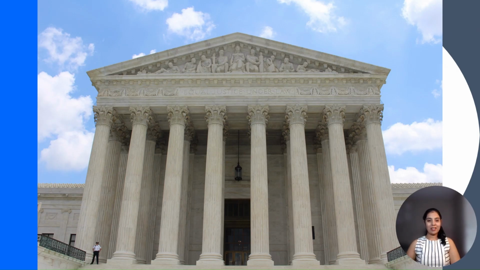In this picture, you can see the columns, how they are supporting building and architecturally they are enhancing the look of the building.